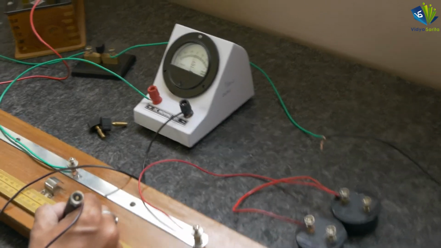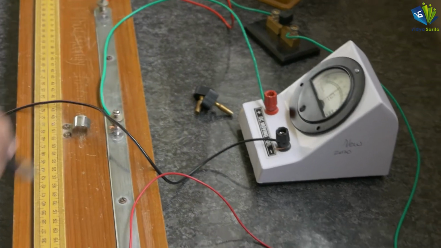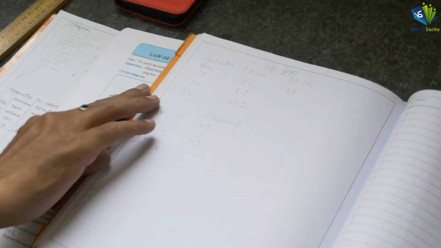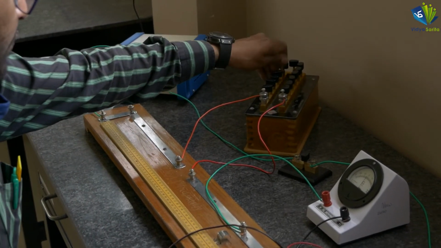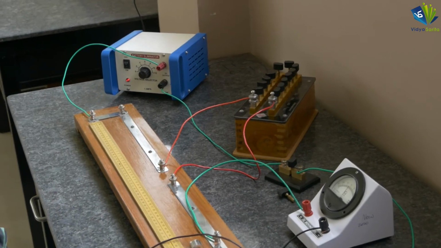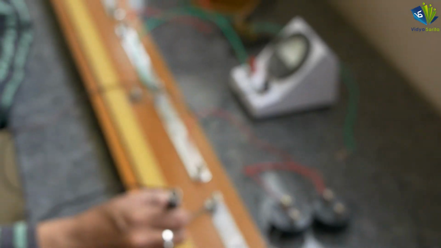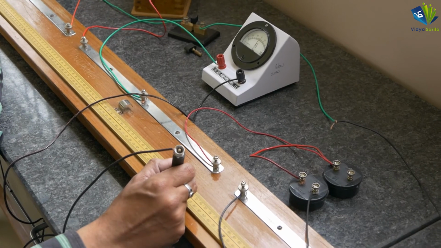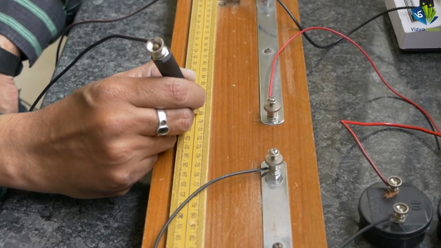I have got a null deflection on 44. So I'll write here 44, and on 10 ohms I'll put all these keys again. I'll remove the 10. The null deflection I've got over here is on 31. If you see, 31.